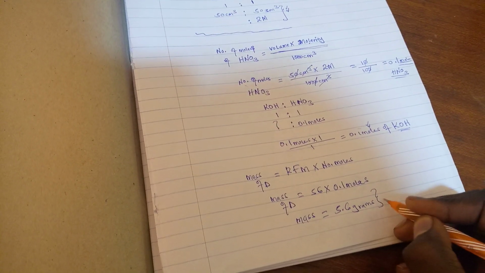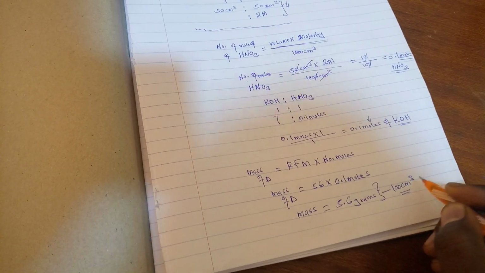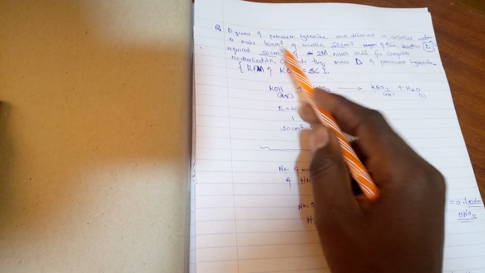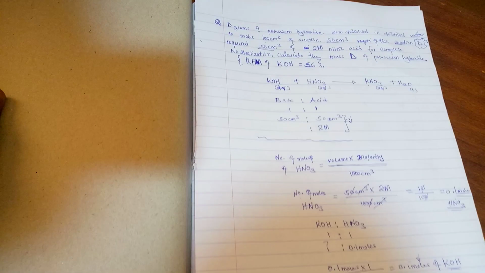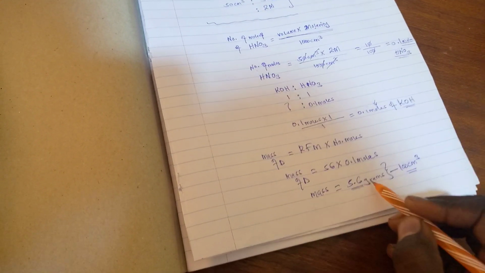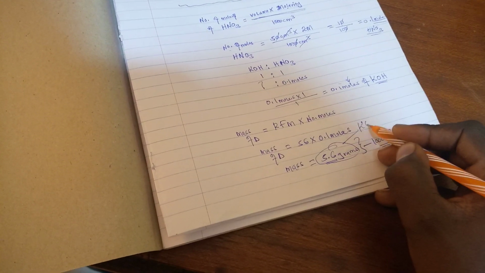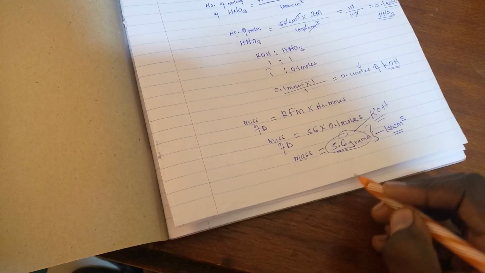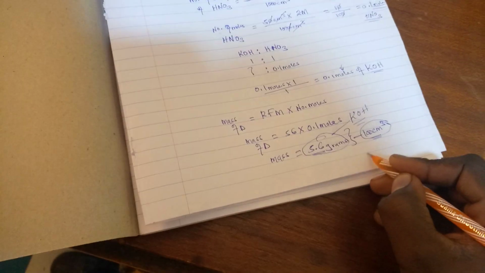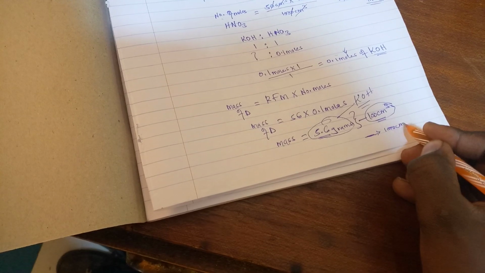But these are in 100 centimeters cubed. So to confirm whether this mass is the mass of potassium hydroxide, you will get back to this volume and make it what it would be if it was in 1000 centimeter cubed.